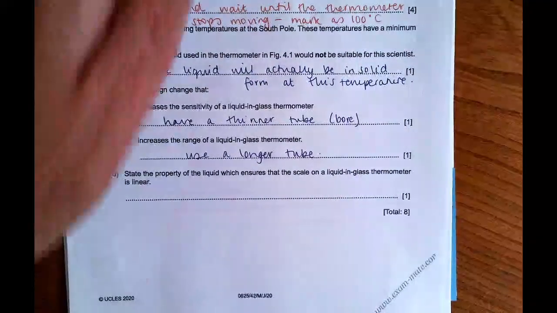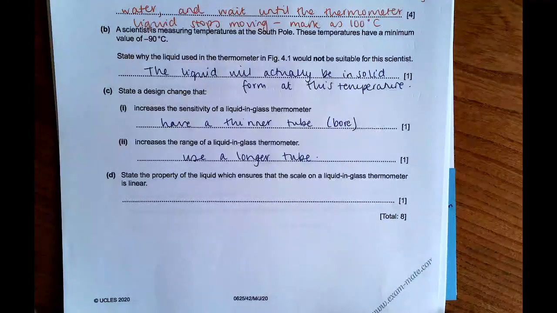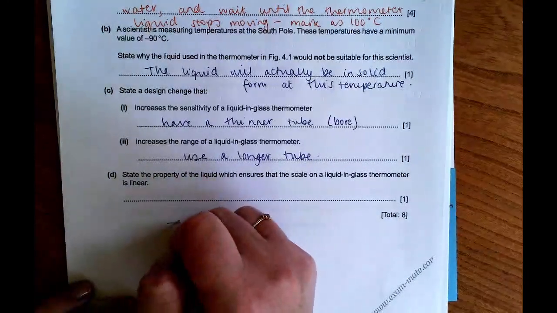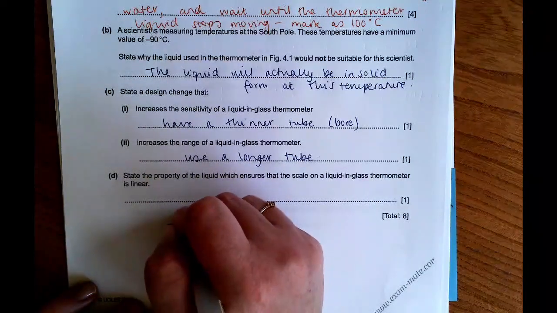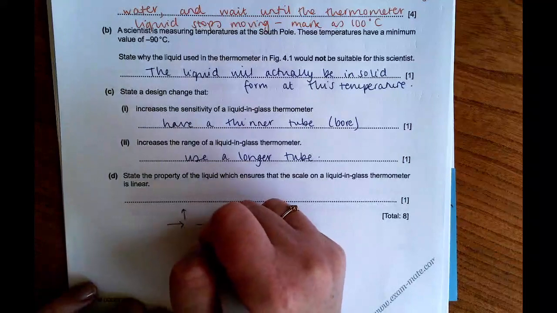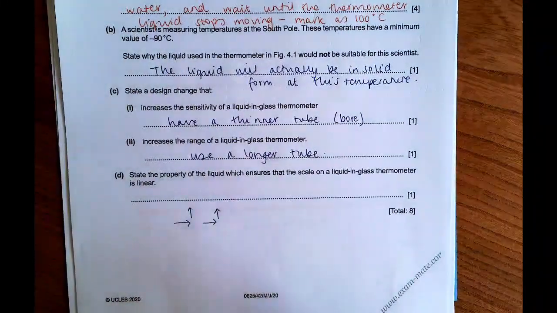Then the last bit is state the property of the liquid that ensures the scale is linear. So that means for the same jump in temperature, you get the same length increase each time. So you know it's going to constantly increase by a constant amount.